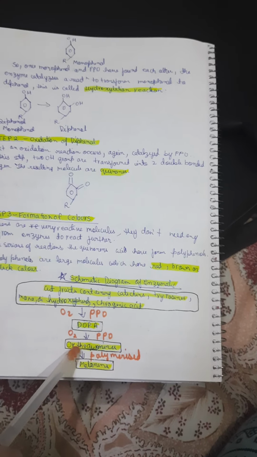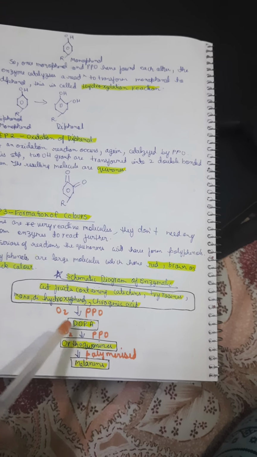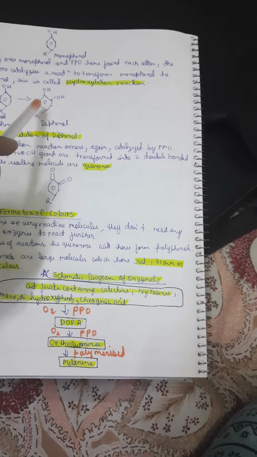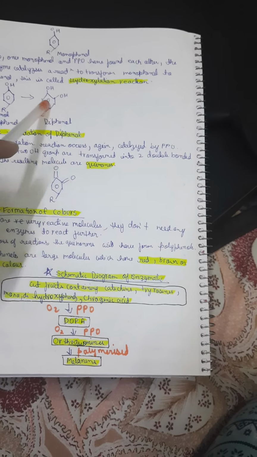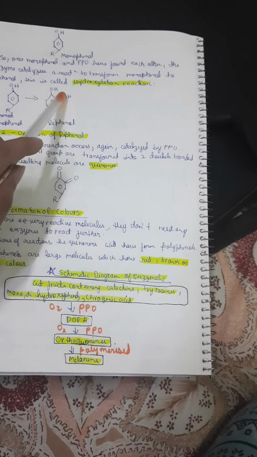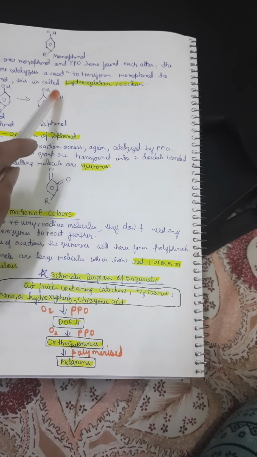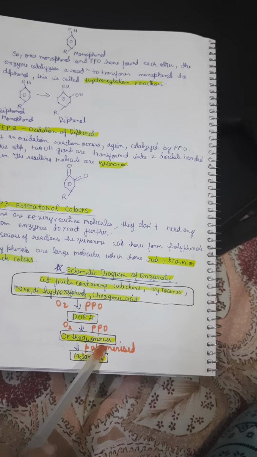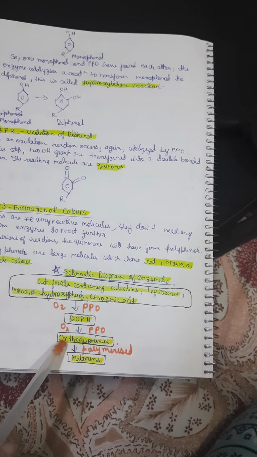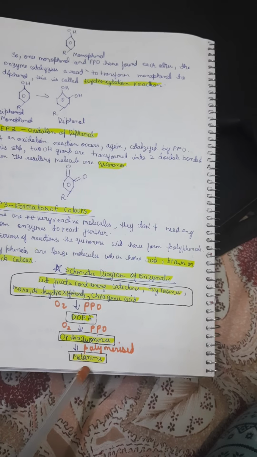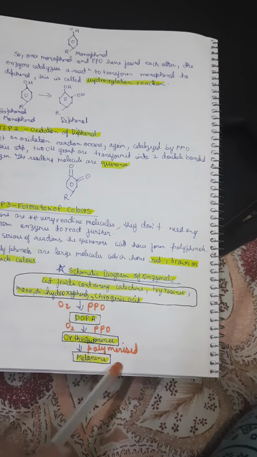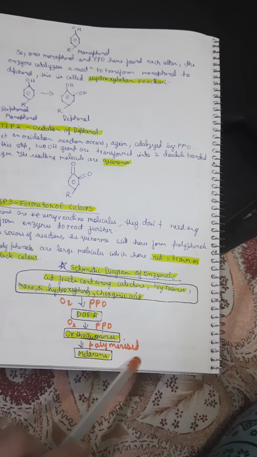Ortho denotes the position of the OH group, like ortho, para, meta positions. So DOPA gets converted to orthoquinones, which further polymerize to melanins, and melanin is the brown pigment which we usually see.